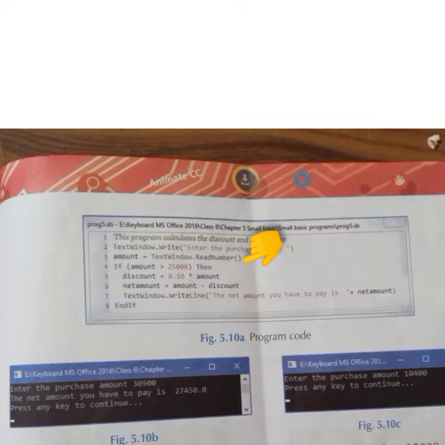Okay, by using this read number of, I am getting the amount value from the user. Then this value is stored in the amount variable. Amount is a variable, no? So in this variable I am storing the amount, which I am going to retrieve from the user. Then the if then statement is there.